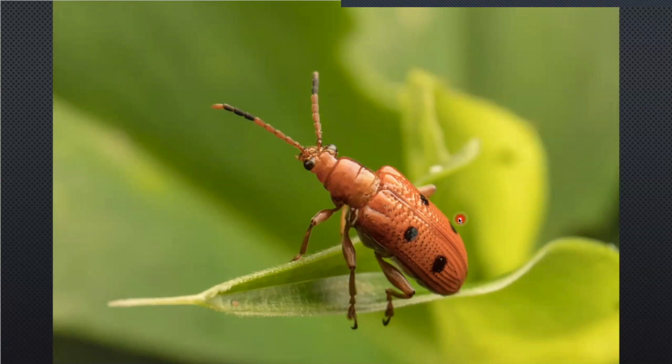Another thing you have to notice is the background. Whether the background is complementary to the insect. So it's opposite of orange, the green there. So obviously this insect will stand out. But I'm not satisfied with one single picture, something like this.